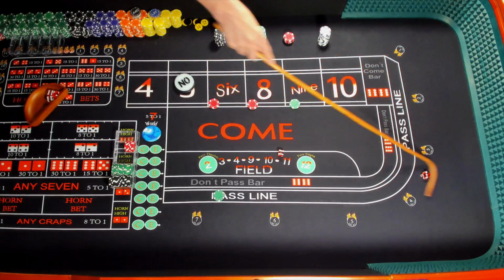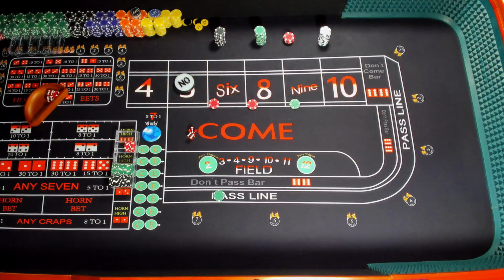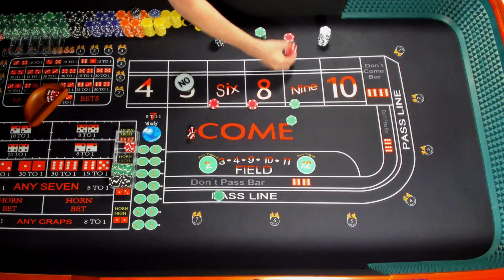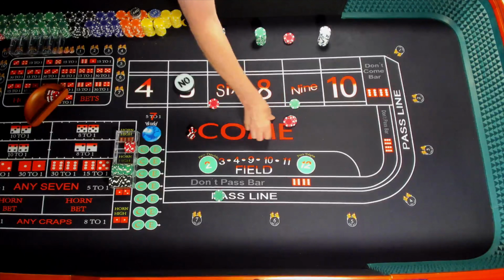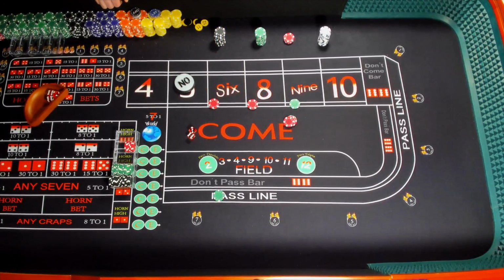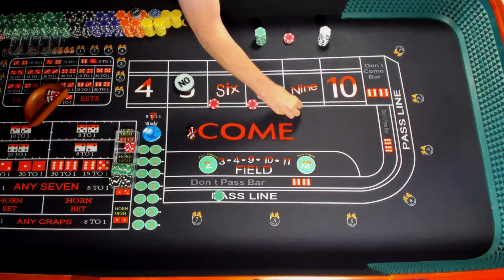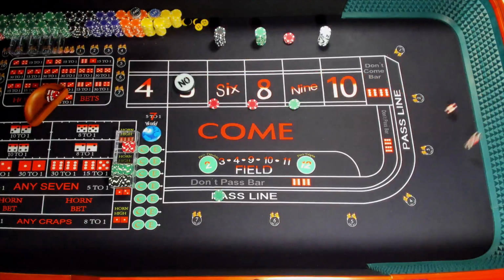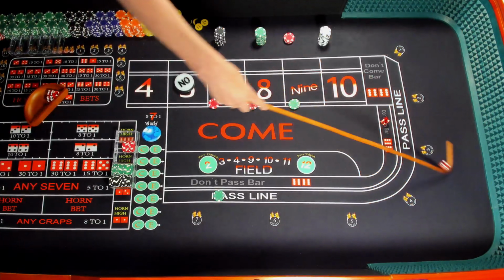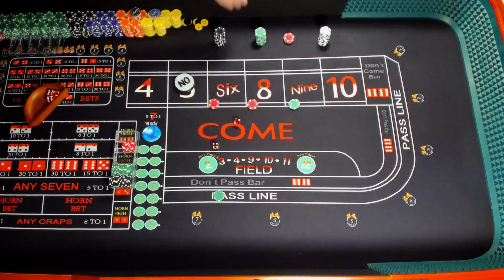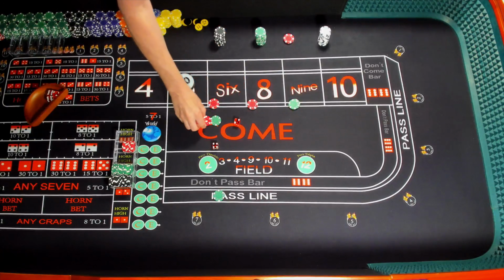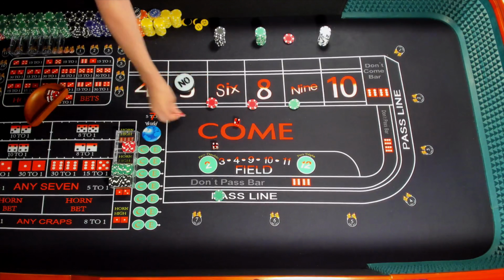9. All right, so we got some options here, what we want to do. Of course, you can same bet, just collect. But for us, we're going to press that 9. And 6. And again, we are going 30 pays 35. We are going to press that 6.